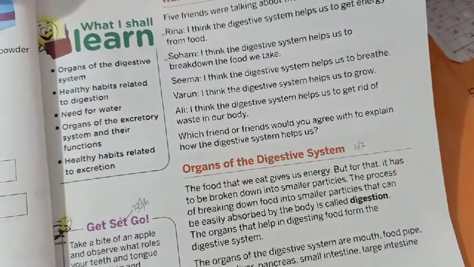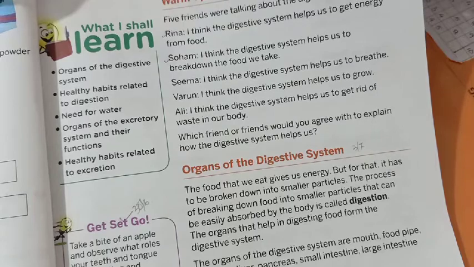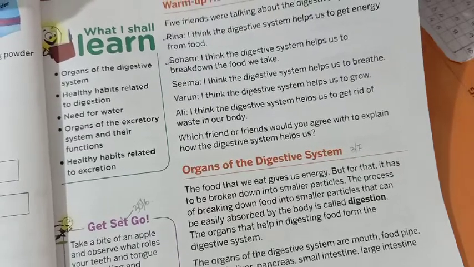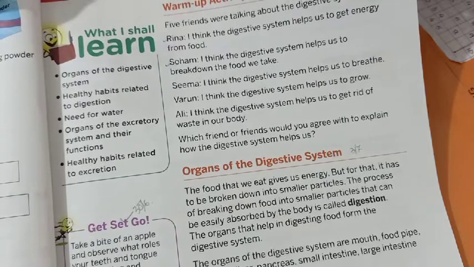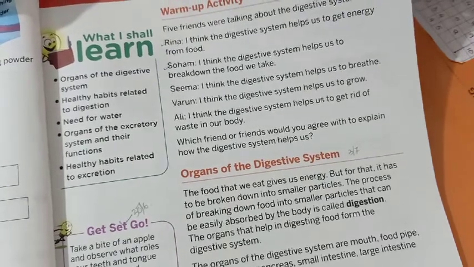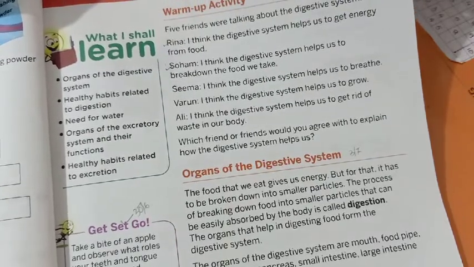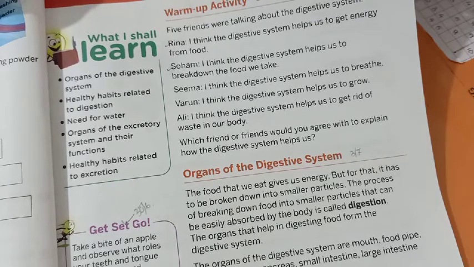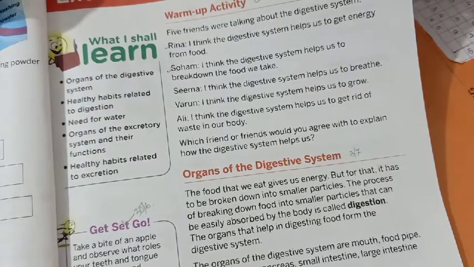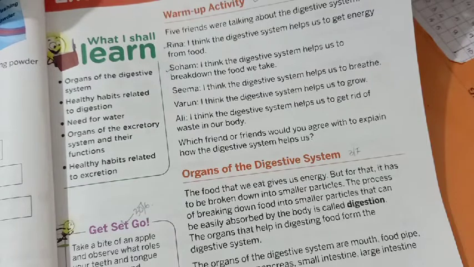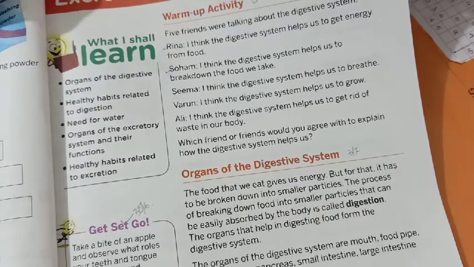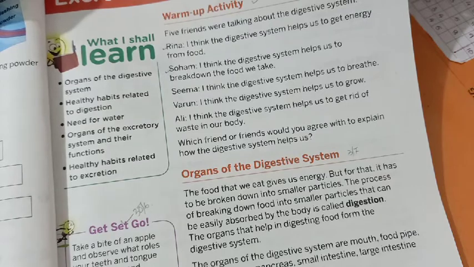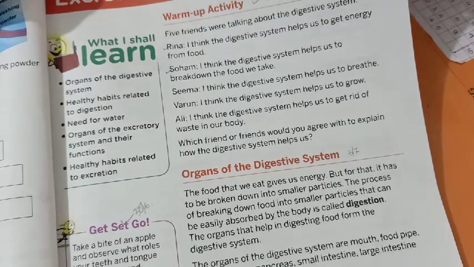Now, we all eat food, even the plants eat food, all animals eat food, and we also eat our food every day. The food which we eat needs to be broken down into very, very small particles so that these food particles can be absorbed inside our body so that they can be used to do different activities.